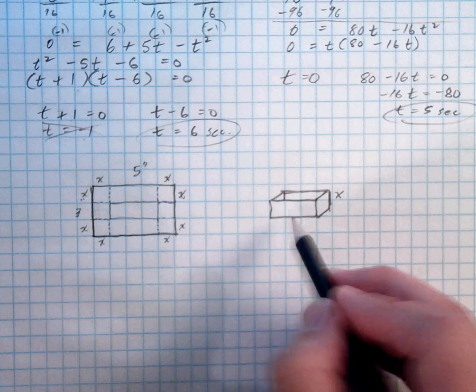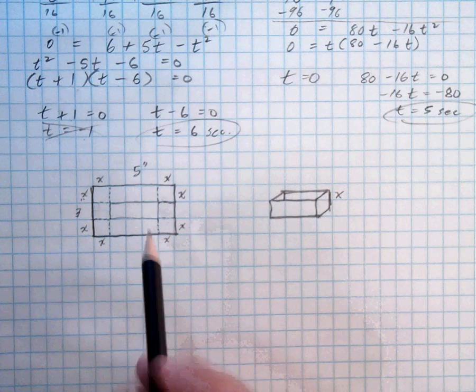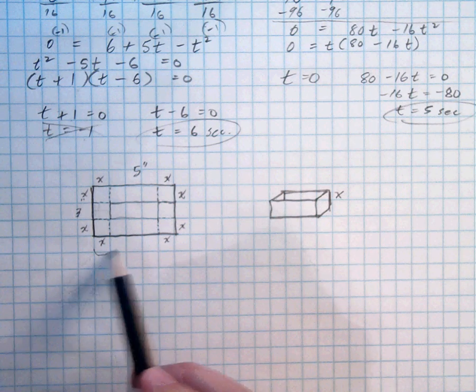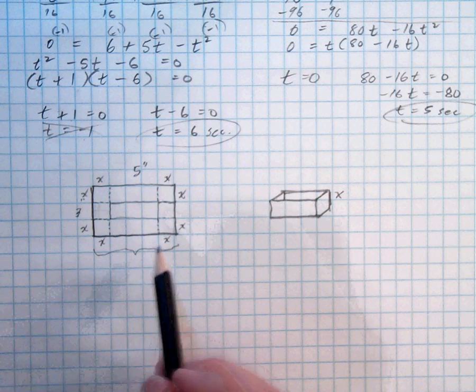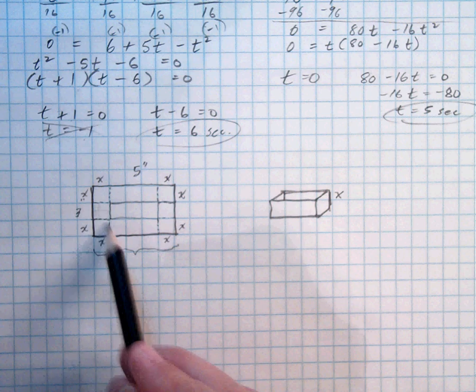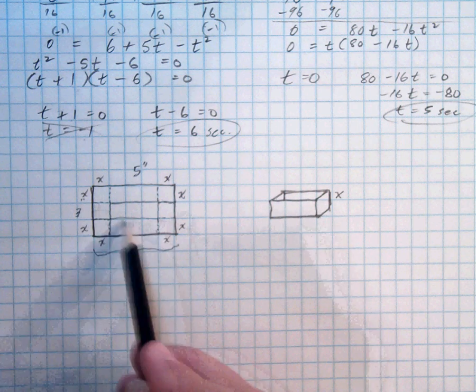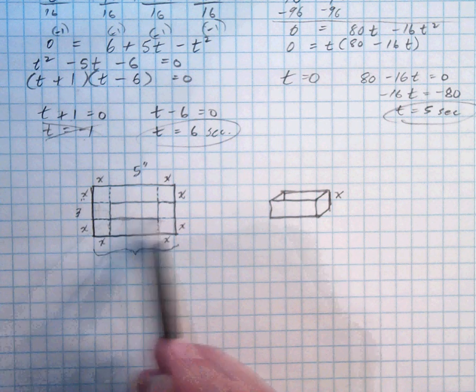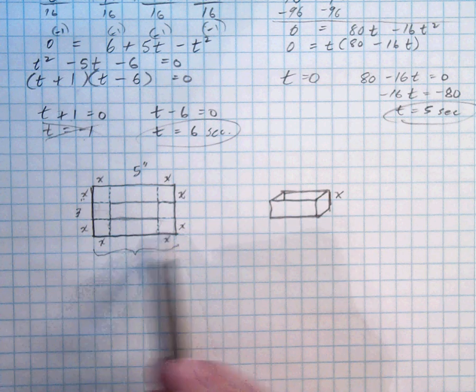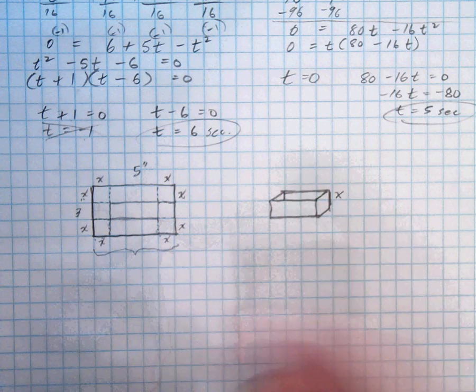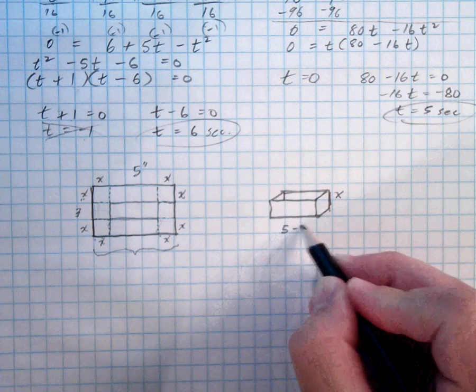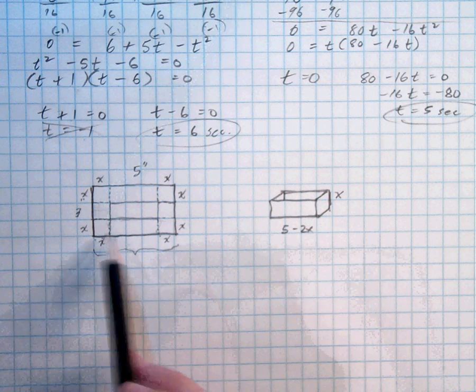Well, what's this part of the box? Well, this was 5, wasn't it? Right, from here to here is 5. But you cut out a square of size x, leaving this. So it was 5 minus both of these cuts, right? So that's 5 minus 2x. That is the size of the cut.